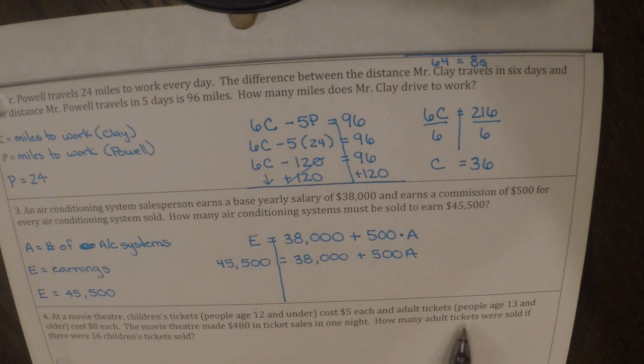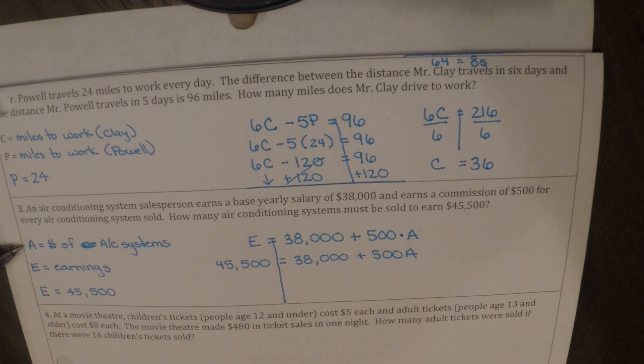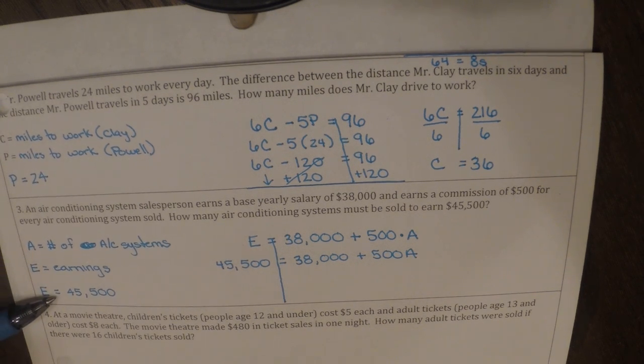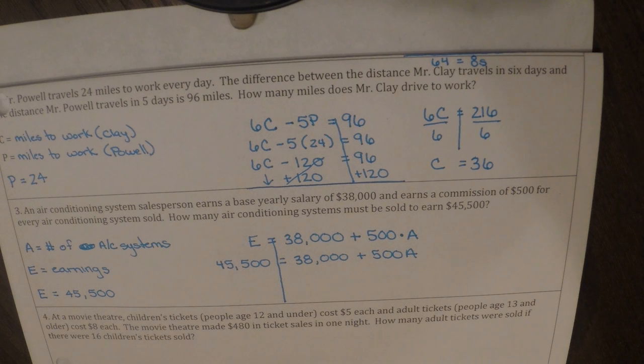And then it says how many adult tickets were sold if 16 children's tickets were sold. So you know your two variables, adult tickets and children's tickets. And they already told you that the number of children's tickets was 16. So you should have A for adult tickets. You'll have C for, well, A is for the number of adult tickets. C would be the number of children's tickets. And then you would already know that C equals 16.